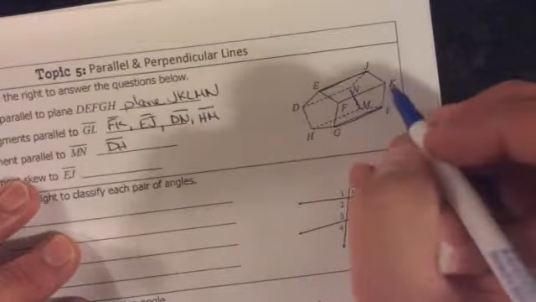Name a segment skew to EJ. So here's EJ. Now what skew means is that it's not parallel and it will never intersect, which means it rules out all these other ones we named parallel to GL. It also rules out JN and JK. It also rules out ED and EF. So we have a few choices here.